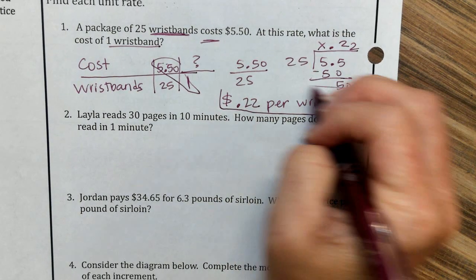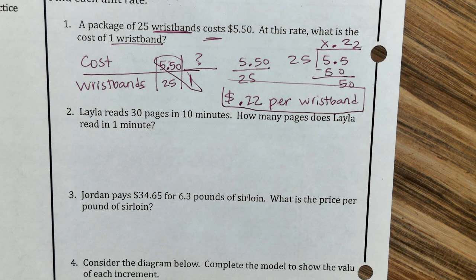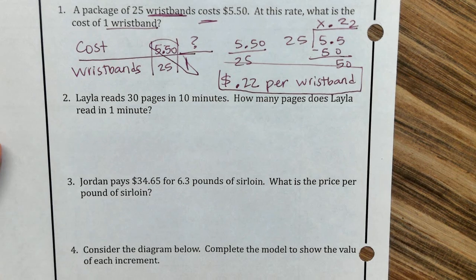Now again, you don't technically have to make the box if you know which one to divide which one by. The box is for those of us who struggle to know which one to divide which one by, and that was me at y'all's age, and I still struggle. I end up making a box. Okay, so let's do it this way.